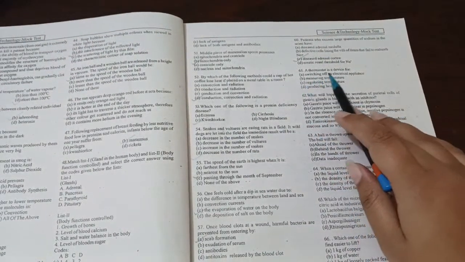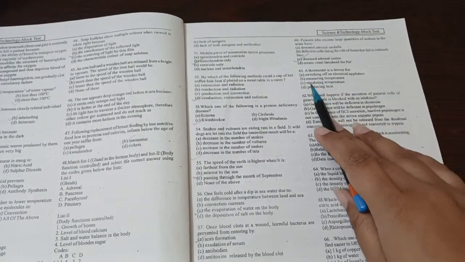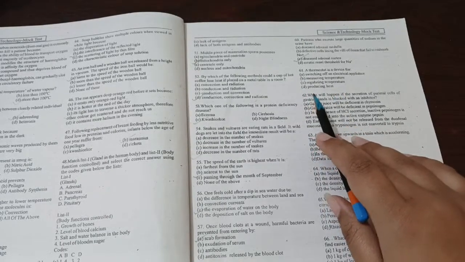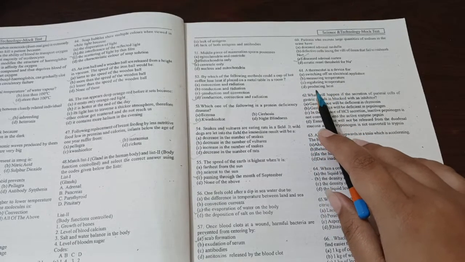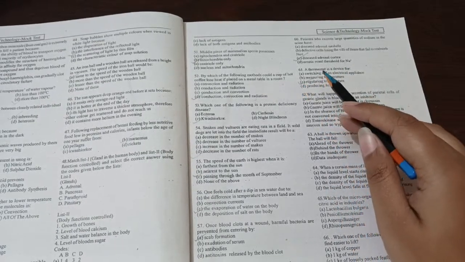A thermostat is a device for switching off an electric appliance, measuring temperature, regulating temperature, producing heat. So the answer is C, regulating temperature.